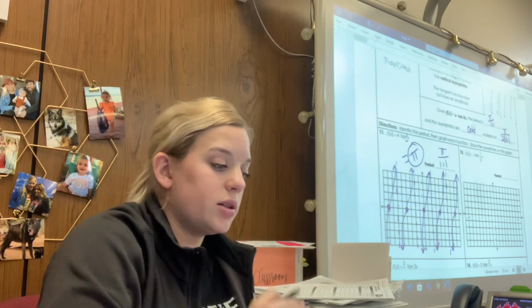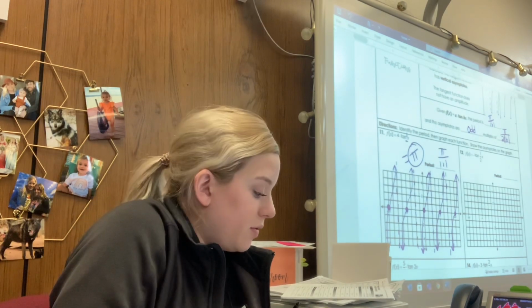That means we have a graph going up this way and down the other way. So your graph for this function looks something similar to this. Your lines will approach but never touch those asymptotes. Tangent graphs are very different.